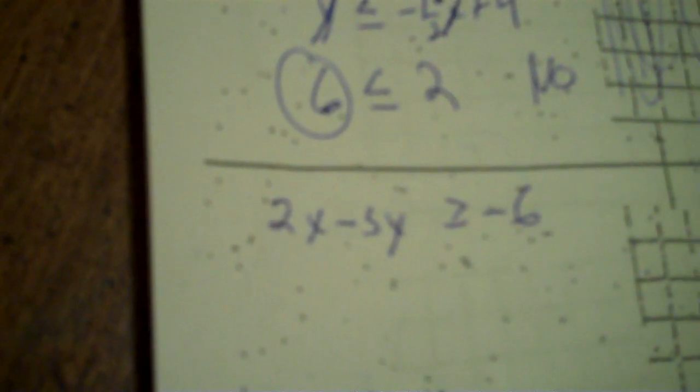Okay, the next one: 2x minus 3y greater than or equal to negative 6. So the little line's there, so it's going to be a regular line. And then we'll have to conduct a test. Okay, now we have x and y. Now we want to get the y by itself, and it's not. So we're going to work on isolating the y variable on this side.